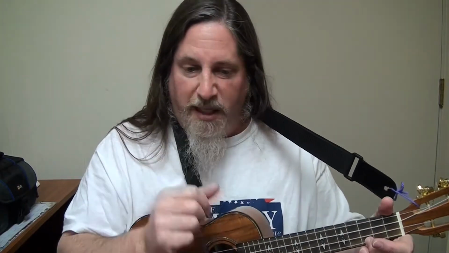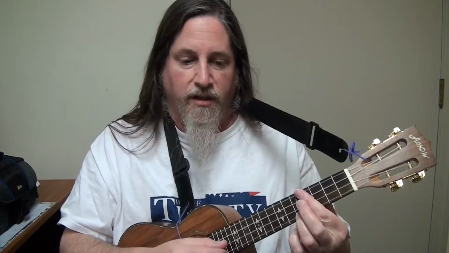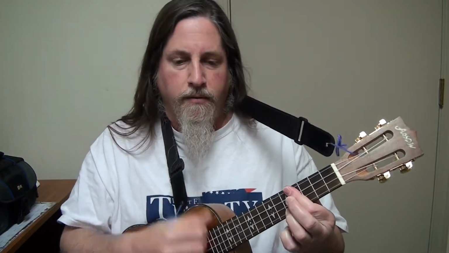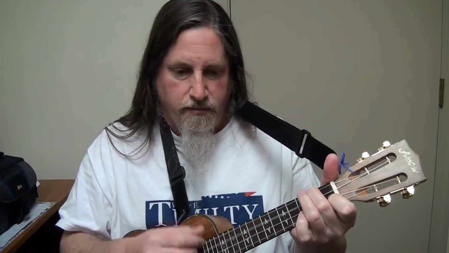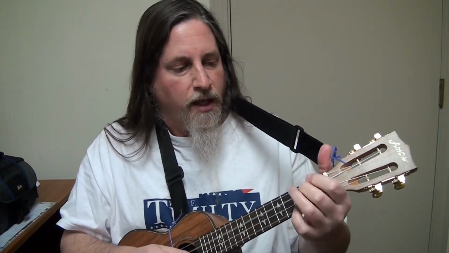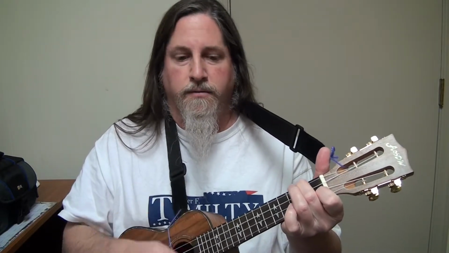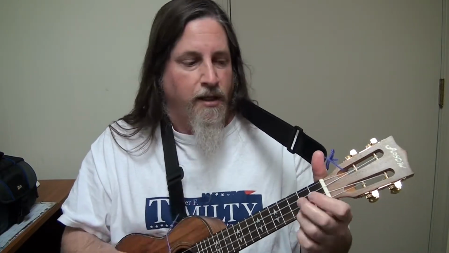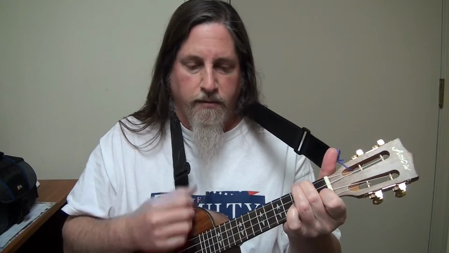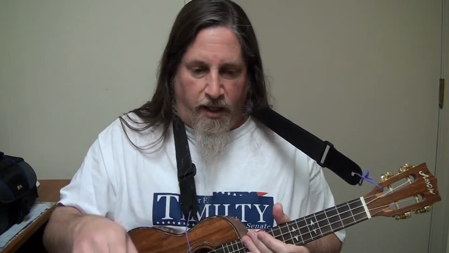Then the chorus, back to some pretty easy basic. So C, E7, F minor, which is 1 0 1 0. So F minor, C, F minor for 2 beats, C for 2 beats, F, and then repeats all that.